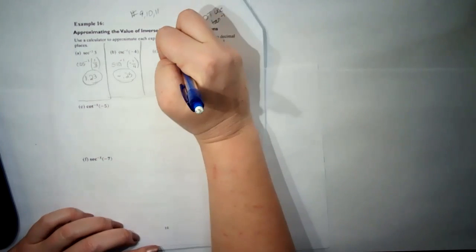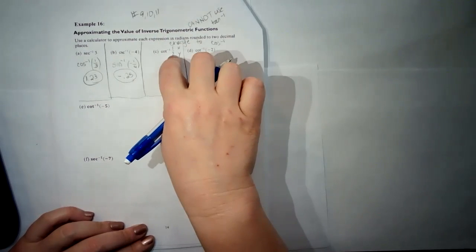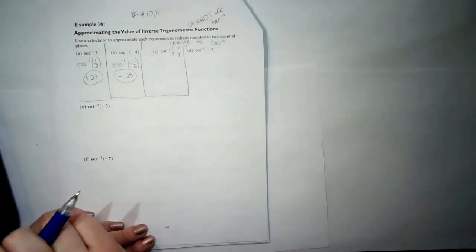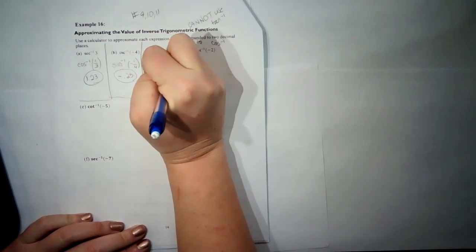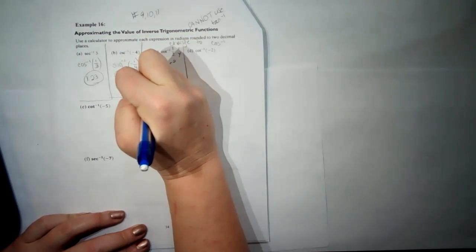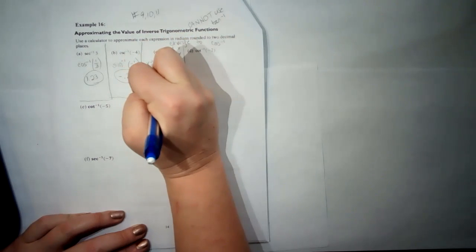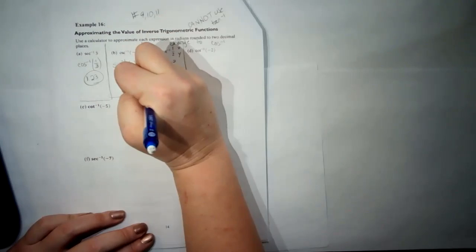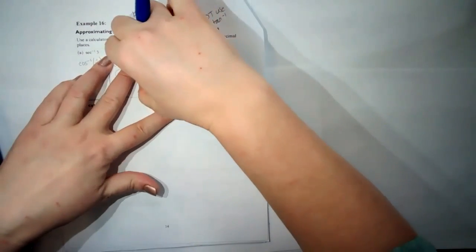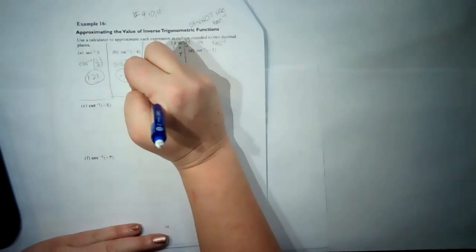Okay, so we know this is x. We know this is y. They're both positive, so we must be in quadrant 1, which is great. All right, so we're going to have 1 squared plus 2 squared equals r squared. That's 5 equals r squared.